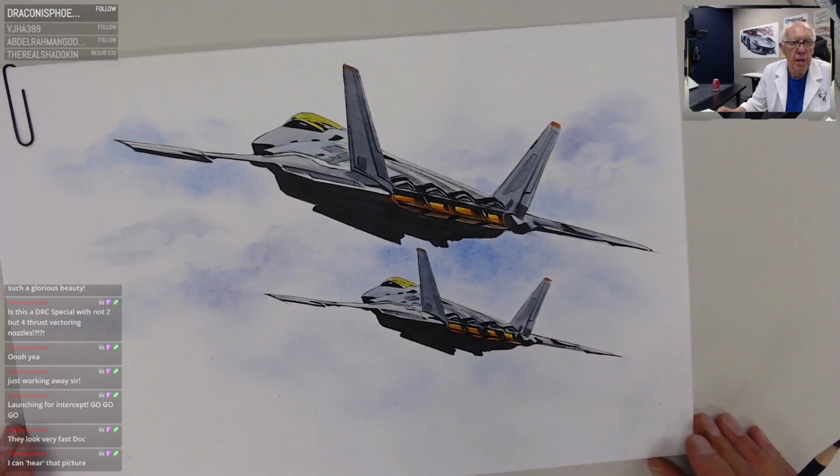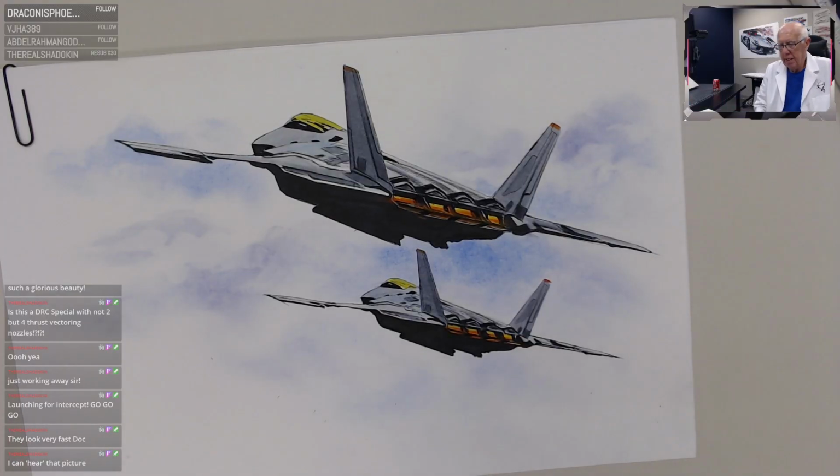What do you think there, gang? Here's the picture. That's great. That shadow. I don't know.